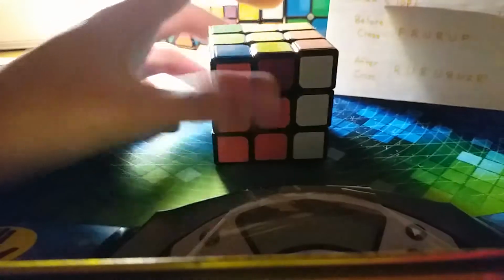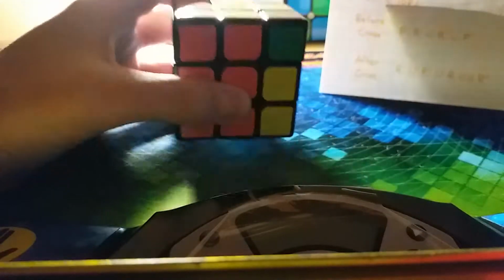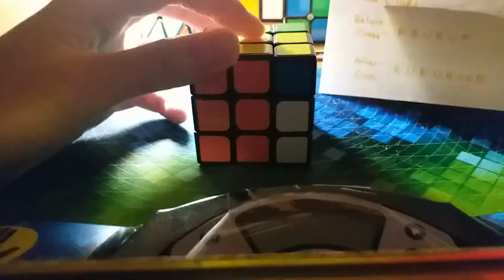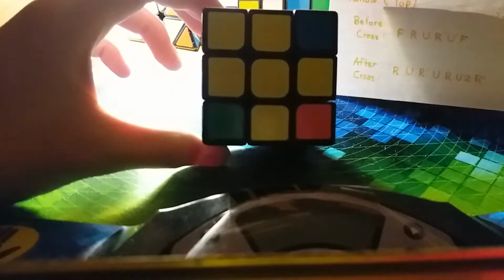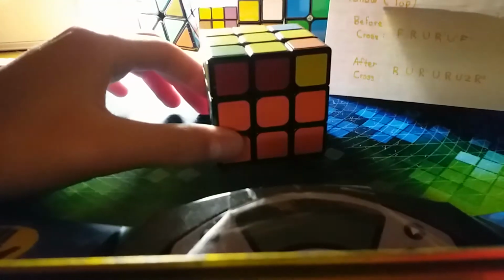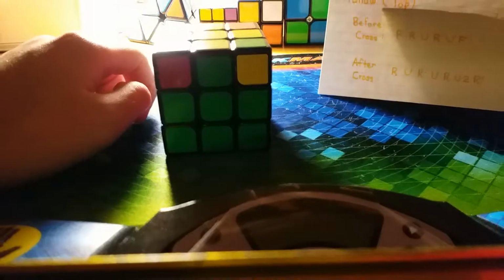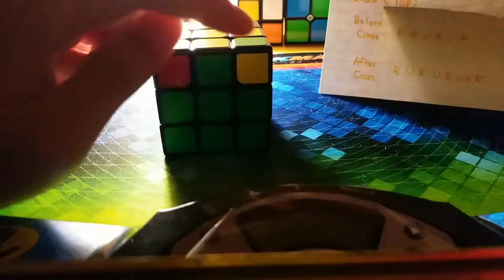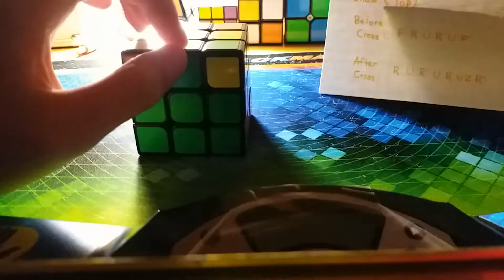R, U, R prime, U, R, U2, R prime. So it didn't get the entire yellow yet, but we're actually 1 move away. So in this scenario where you have the 3 top right yellow corner pieces, you're going to start with the one that is next to nothing.